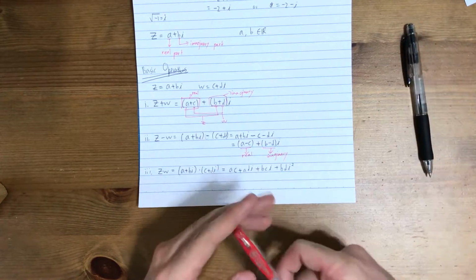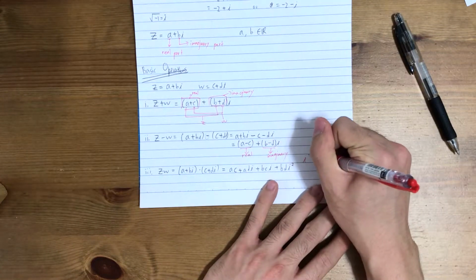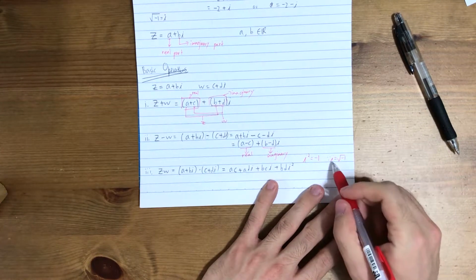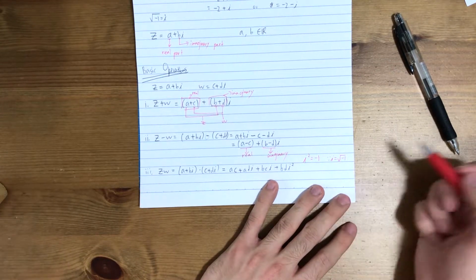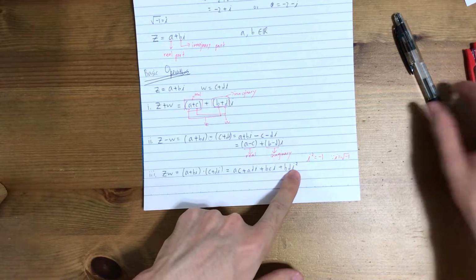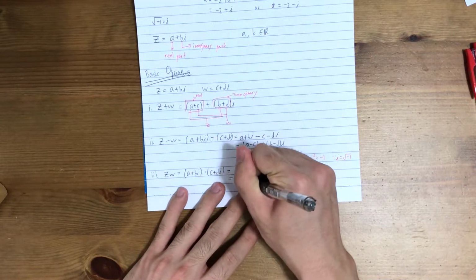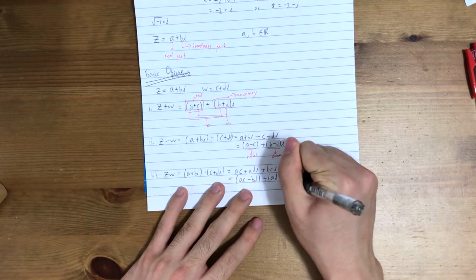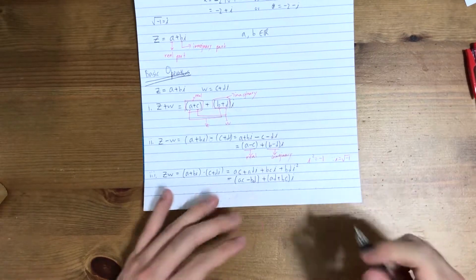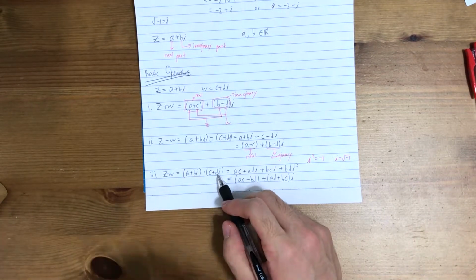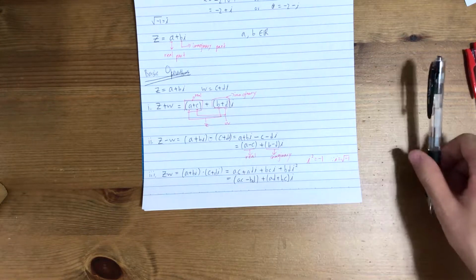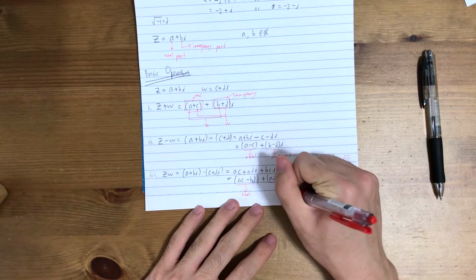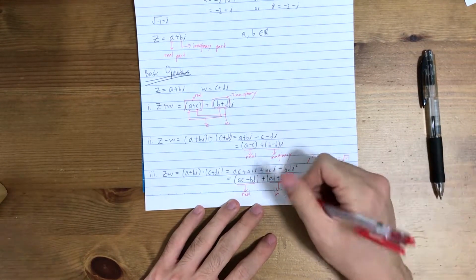In fact, i squared is simply -1 because i is root of -1. So if we square both sides, then i squared is equal to -1. So we have the real part as ac minus bd, and the imaginary part as ad plus bc i. Note that if we multiply two imaginary parts, then we will have a real part. So that's the real, and that's the imaginary.